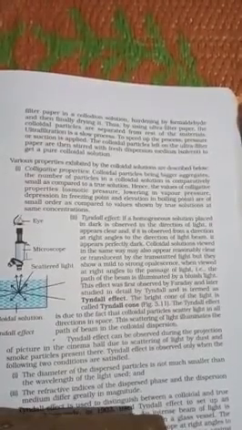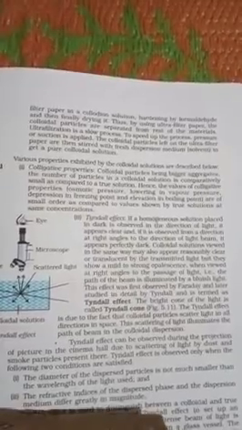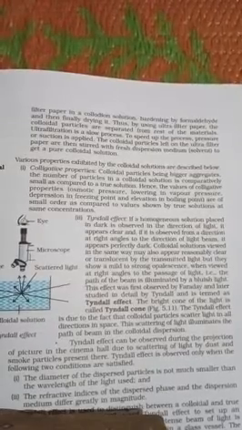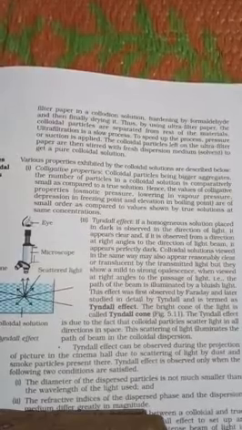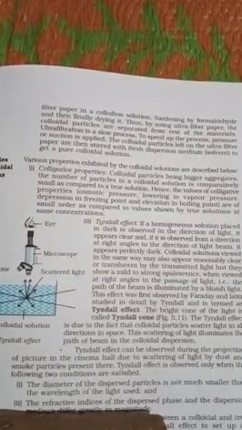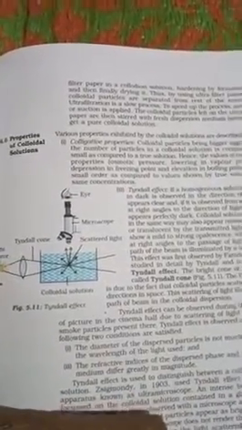So how to get pure colloidal solution by ultrafiltration, we have already discussed here. In the first line itself we know how to harden the filter paper soaked in colloidal solution, and then how the process is sped up. Now we'll go to the properties of colloidal solutions.